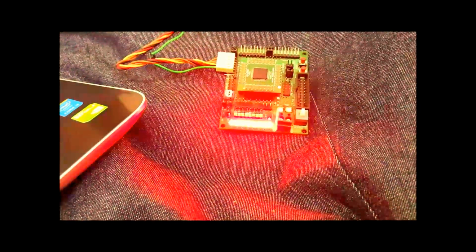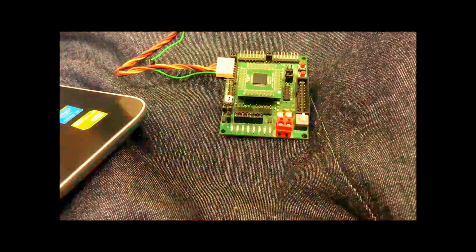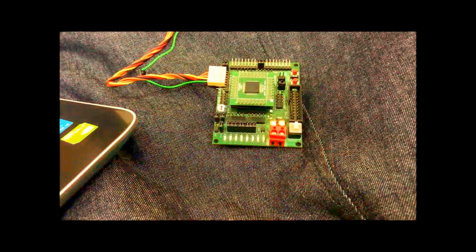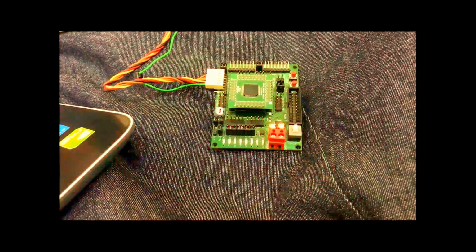So you can see now that all LEDs are blinking at the rate of 100 milliseconds, and it looks like a disco light. You can play with the delay, the number of the lights, or anything you want. You can make your own glowing style.